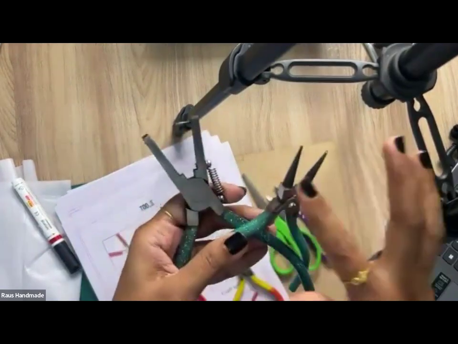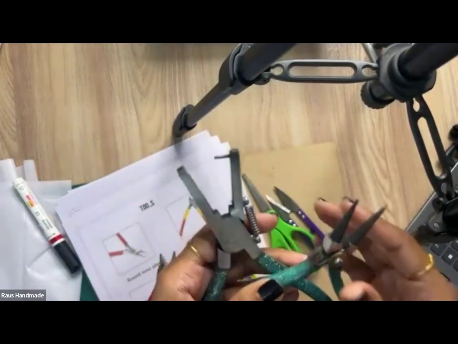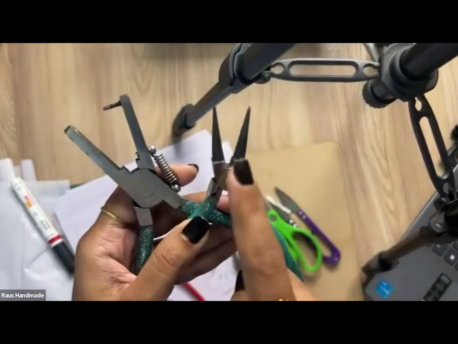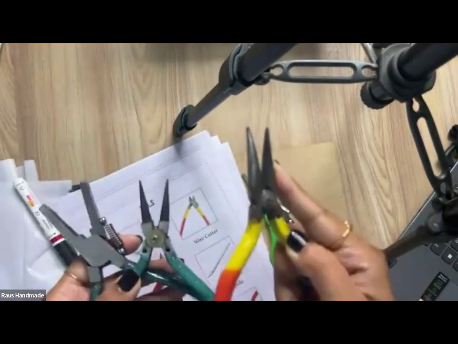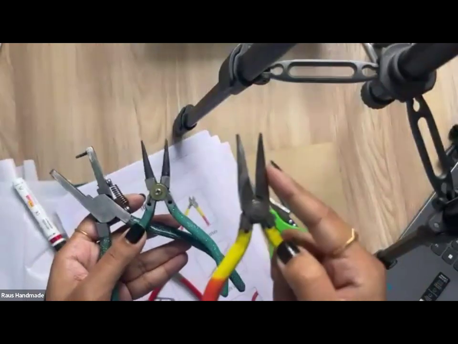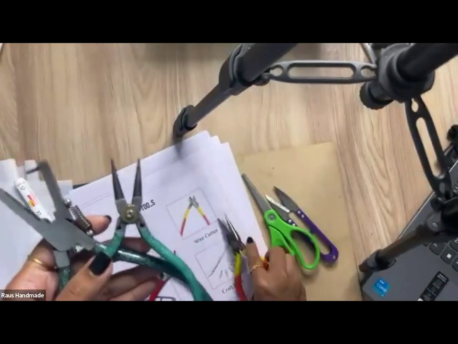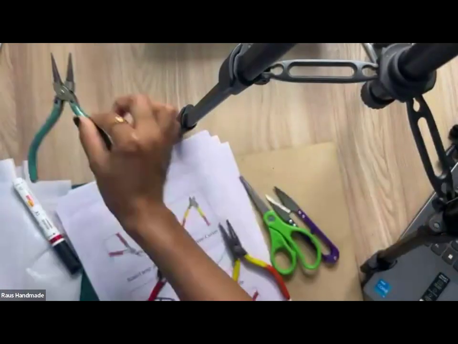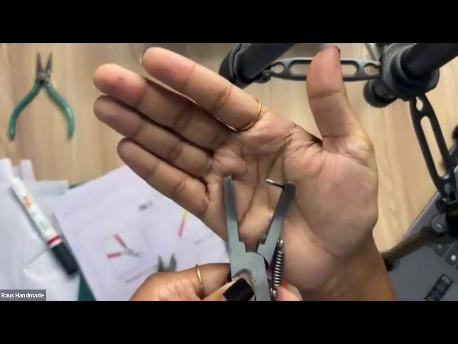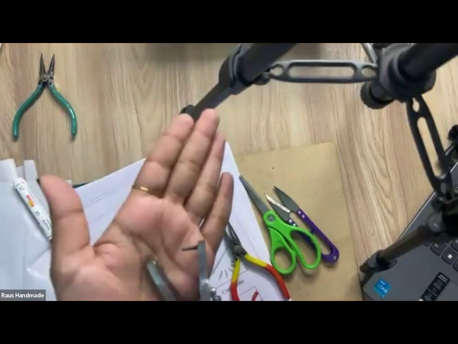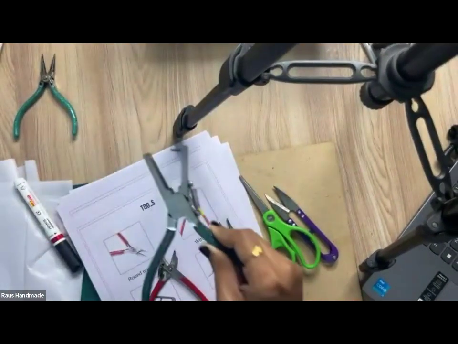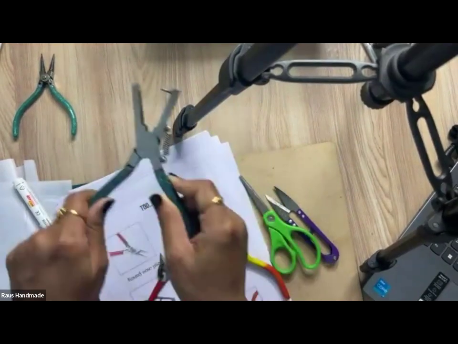These two are not mandatory to purchase, because anyhow this flat nose plier is also used to create a loop. So we are going to skip this nose plier, and coming to punching plier, we are not going to use punching plier for silk thread jewelry making, so we can avoid this.